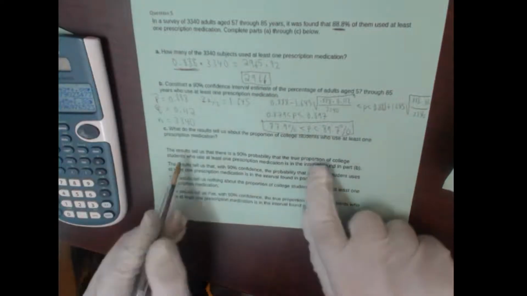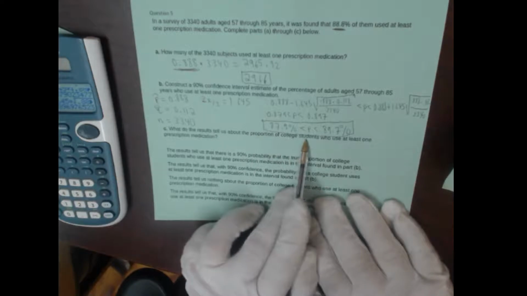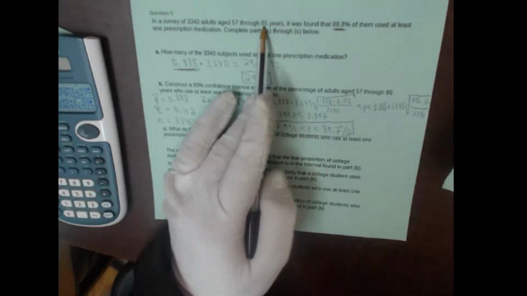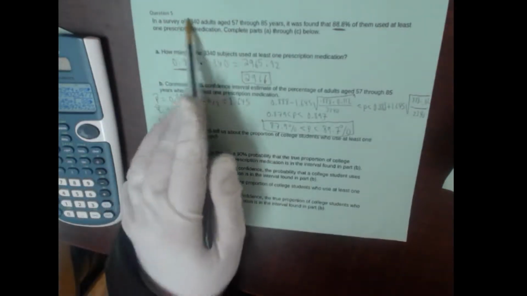Okay, so let me big picture this for you. Actually, let's answer this question first. What do the results tell us about the proportion of college students who use at least one prescription medication? Now remember, we did our survey of people 57 to 85, and there's probably a correlation that most college students are not between these two ages. There are exceptions, of course, and that's totally fine, but it's likely that a majority of college students are not in this age bracket.